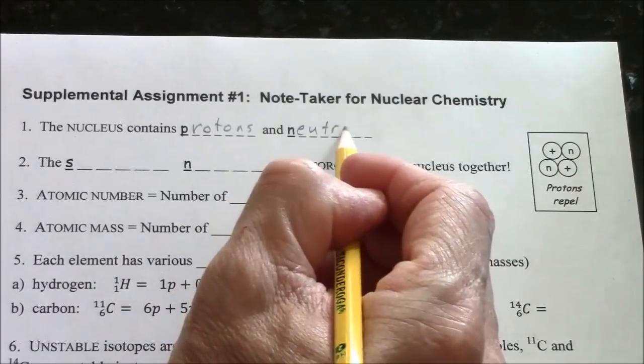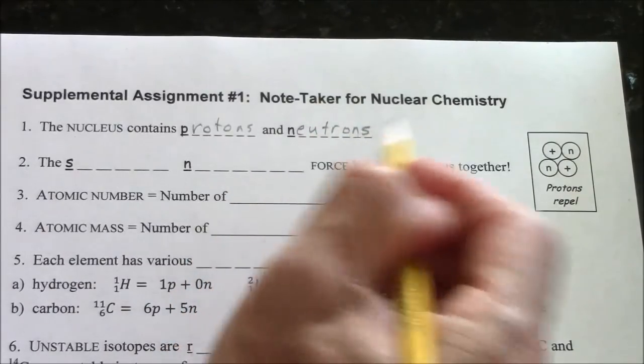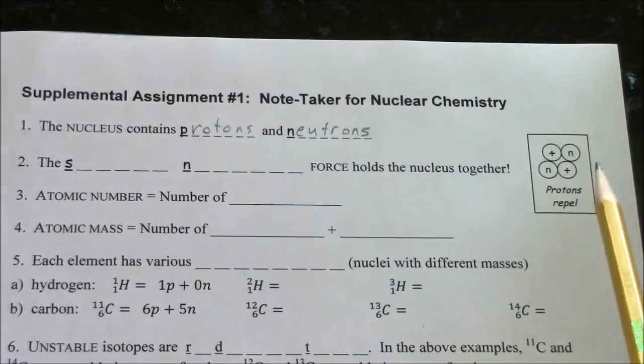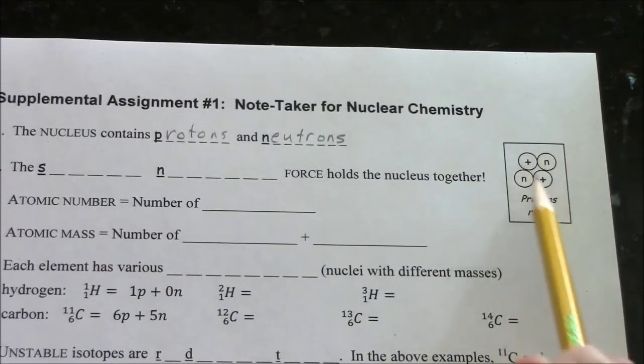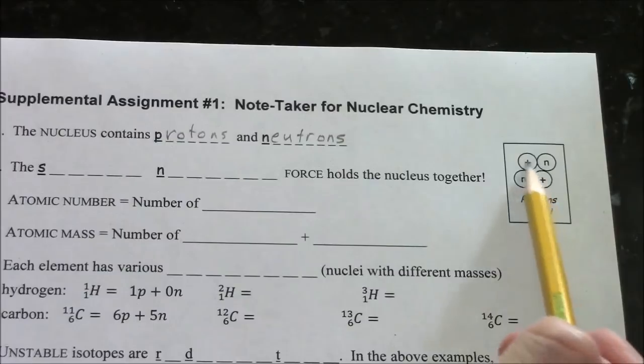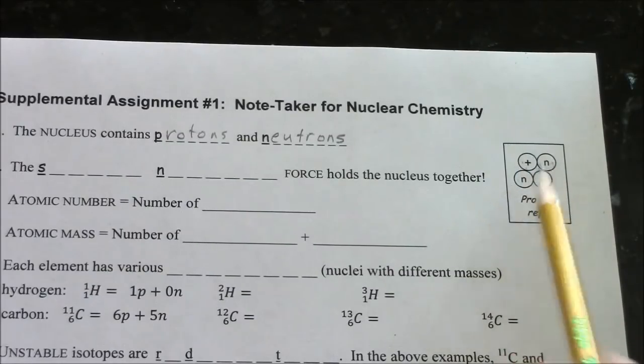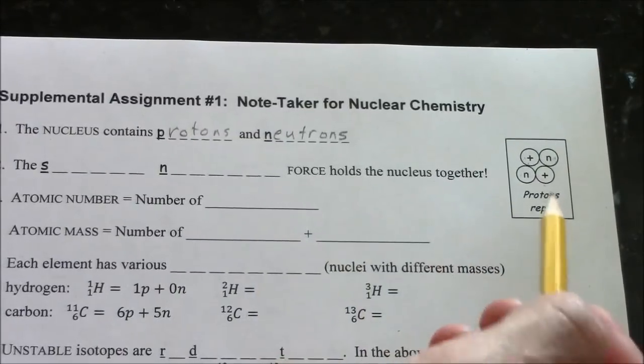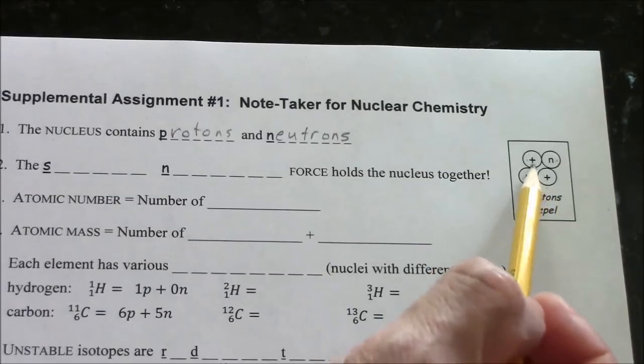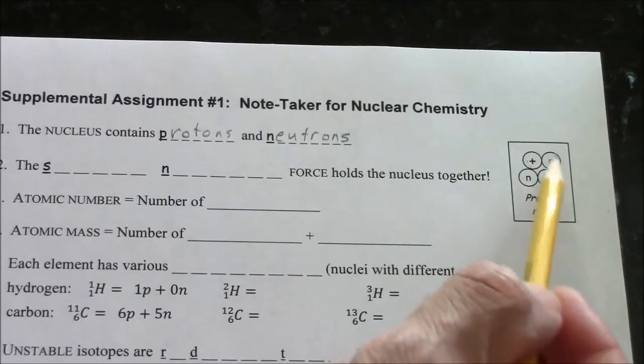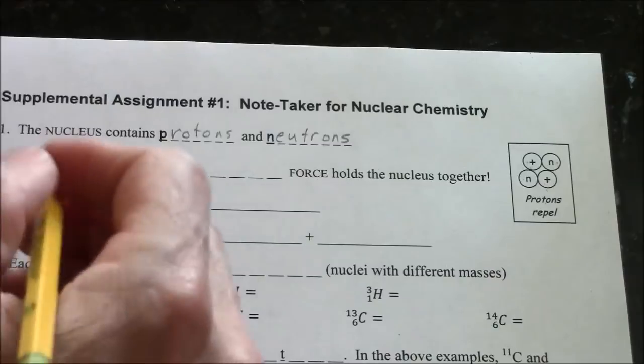The protons are positively charged. The neutrons have no charge at all. Here's a little picture in the corner here of a nucleus. Protons are positive, neutrons have no charge. You'll notice that it says protons repel, so there must be another force here that binds this structure together.